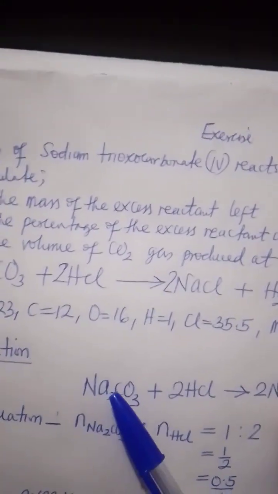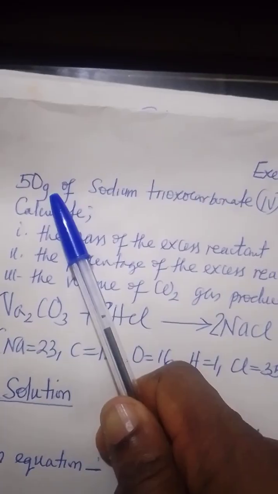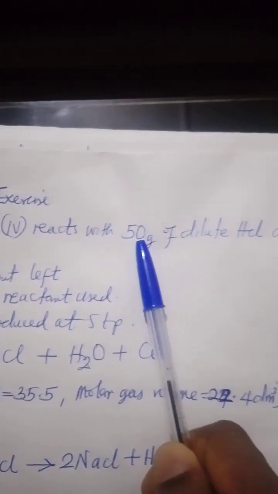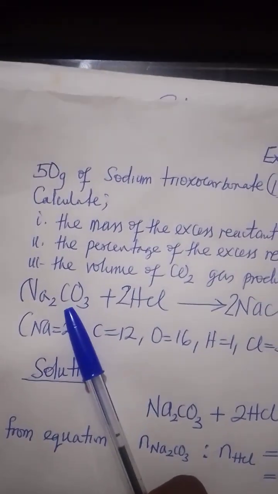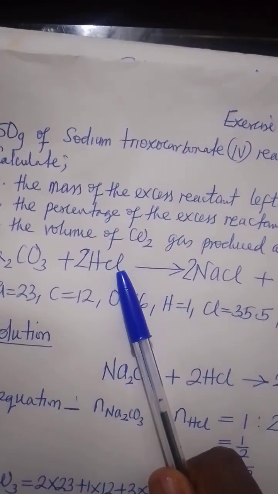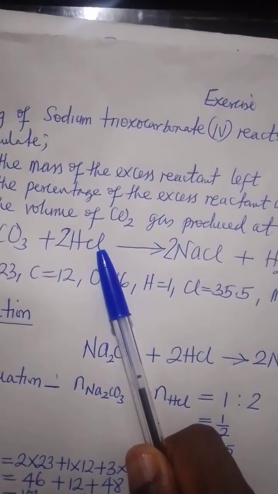Now, like we did in our previous lecture, we're given two masses, that is 50 gram for one of the reactants and another 50 gram for the second reactant. We have two reactants there. The two reactants are sodium trioxocarbonate 4 and dilute hydrochloric acid.